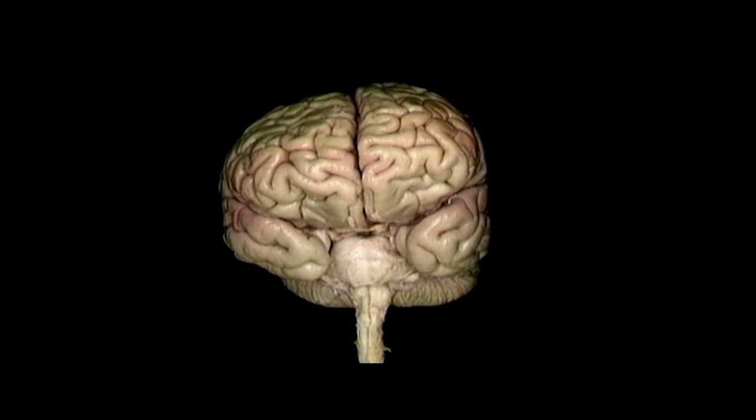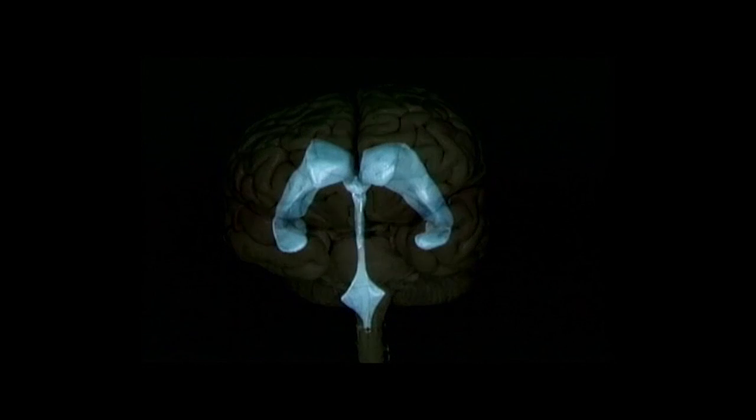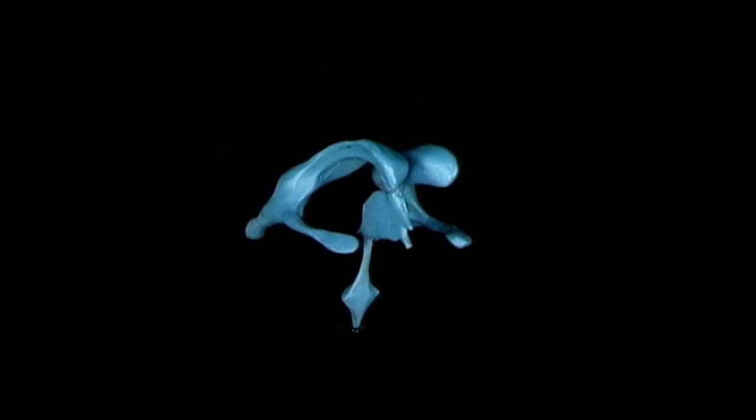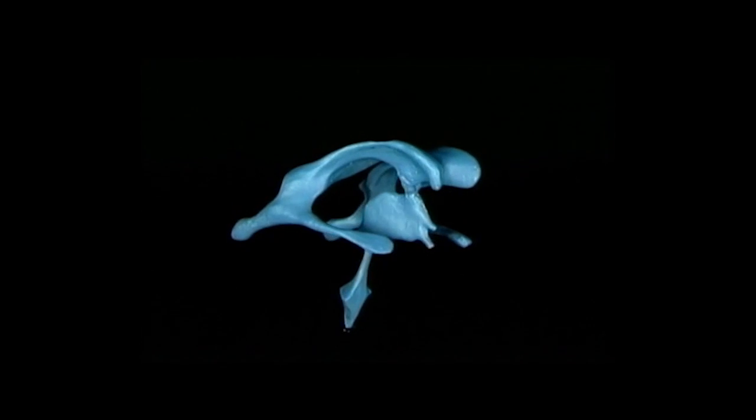So here's a nice video of the ventricles. We'll look at the main external features of the brain and also at the cavities within it, the ventricles. This model shows the shape of the ventricular system. It's formed by two small cavities in the midline, the third ventricle and the fourth ventricle, and two much larger cavities, the lateral ventricles, which connect to the third ventricle here.